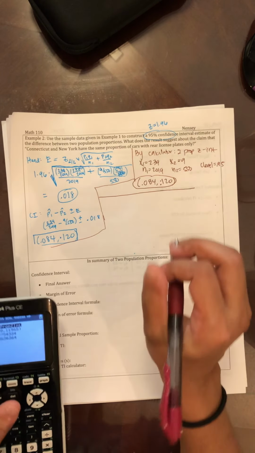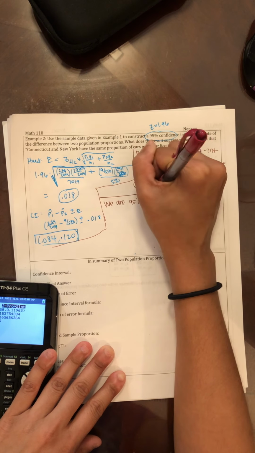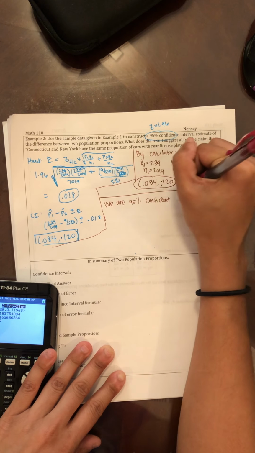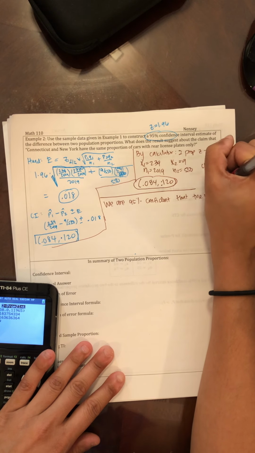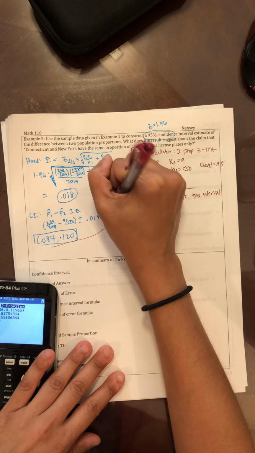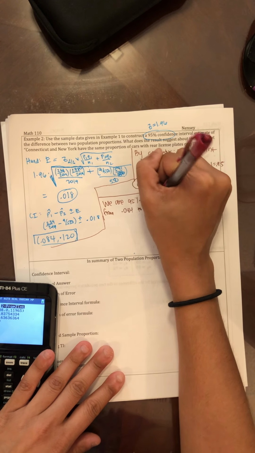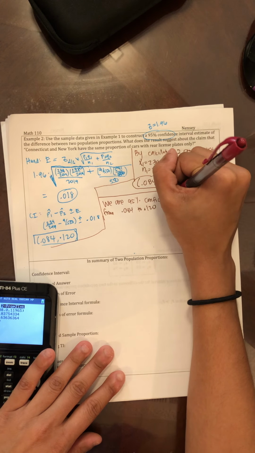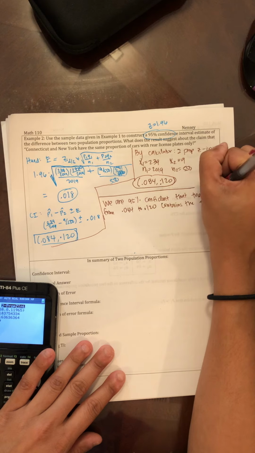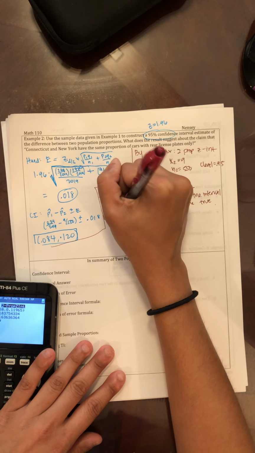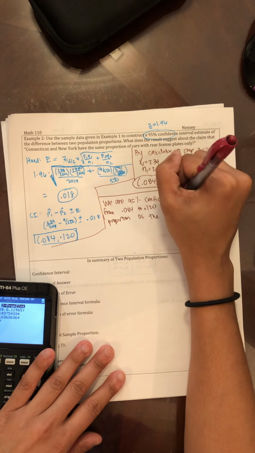Okay, so we're going to go ahead and write our sentence. We are 95% confident that the interval from 0.084 to 0.120 contains the true proportion of the difference.